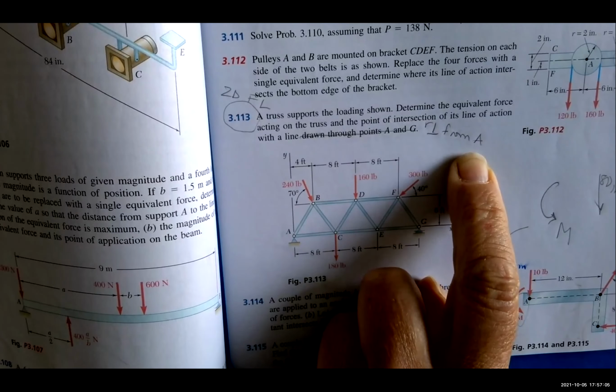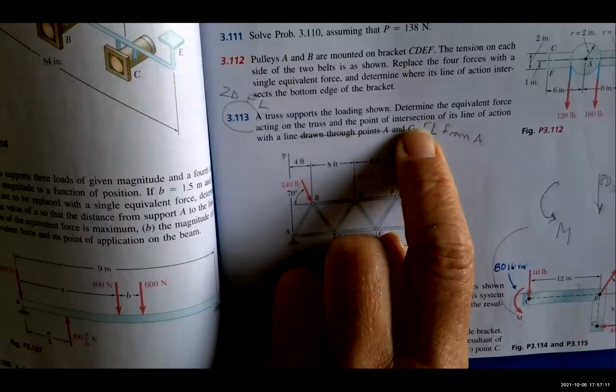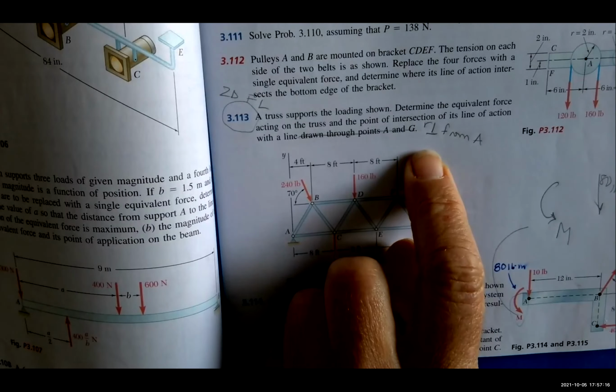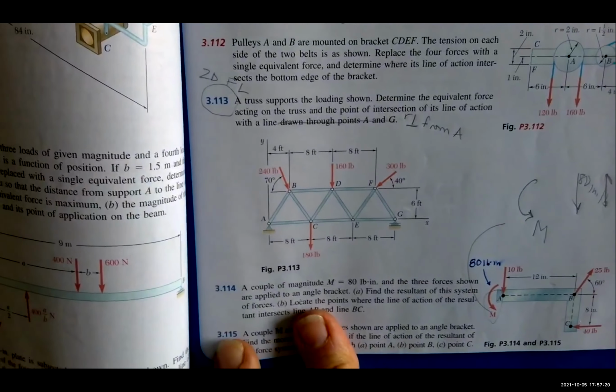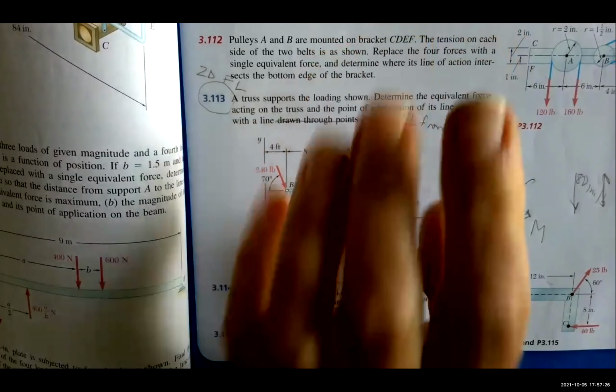So what type of problem is this? Force moment or force location? Force moment. They're asking you for the point of intersection of the line of action. Okay, so it's got to be a force location problem because they're asking you for a distance. Okay, so what are the 4 steps?